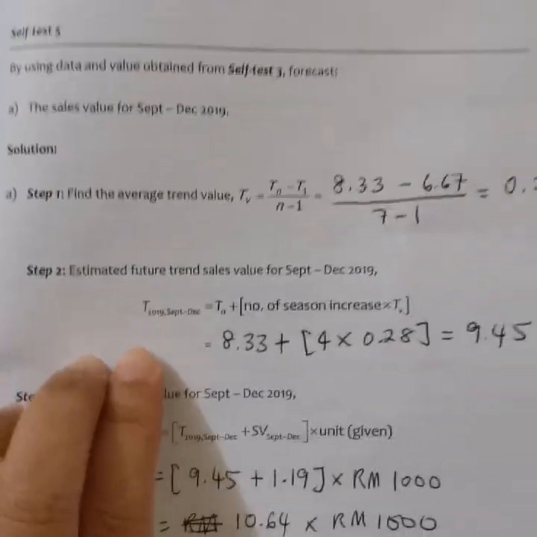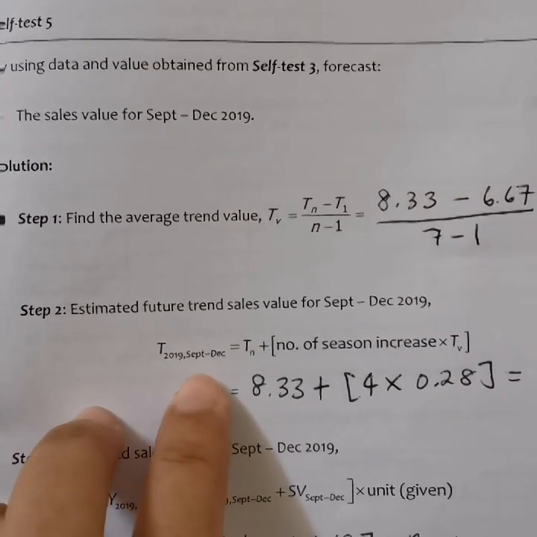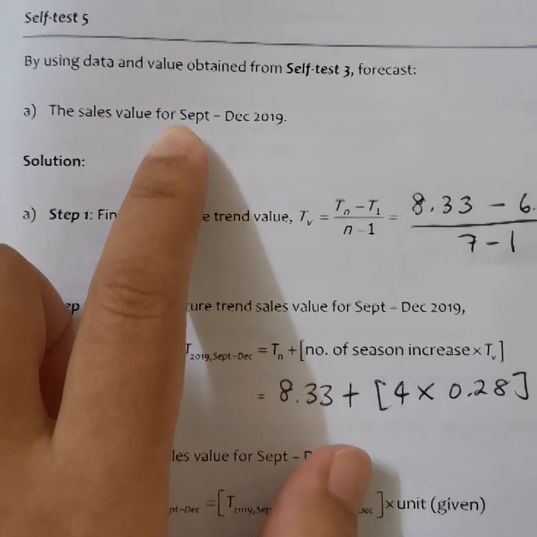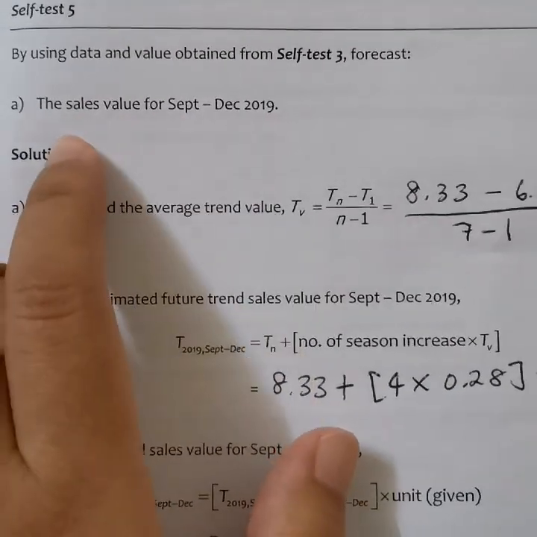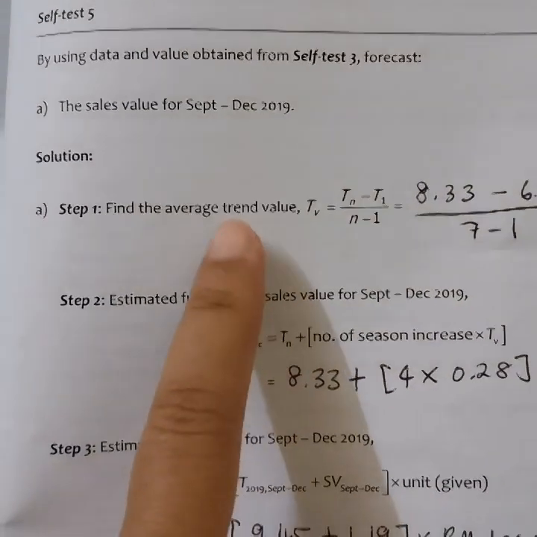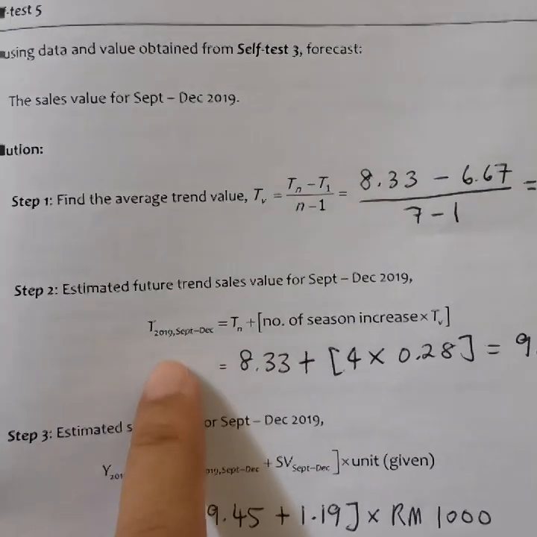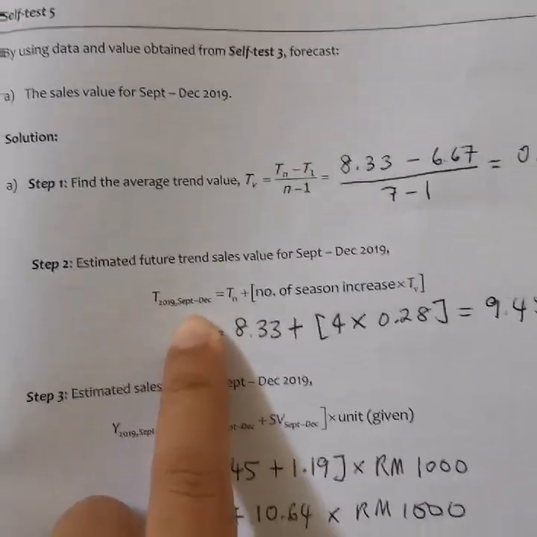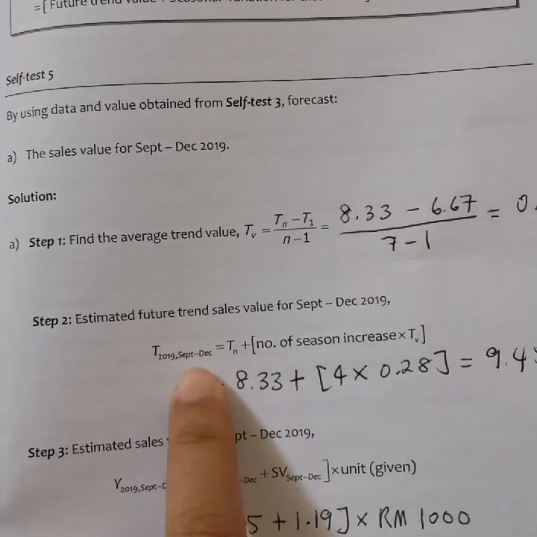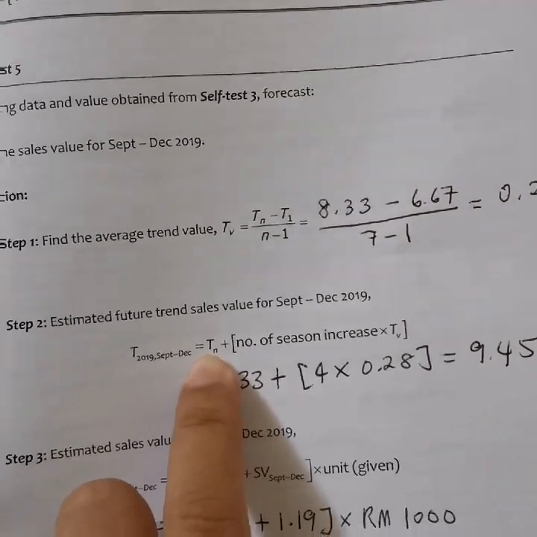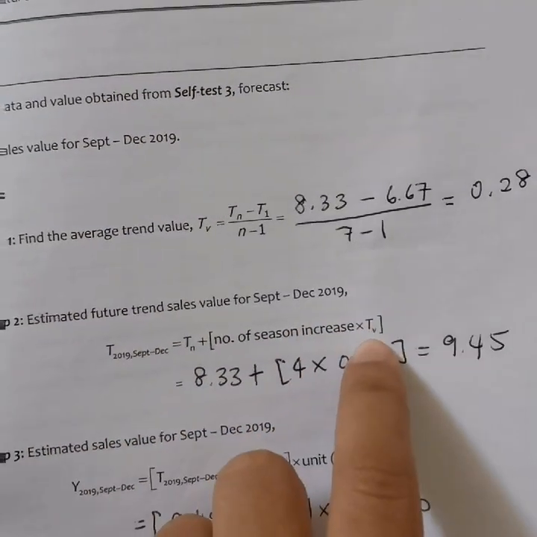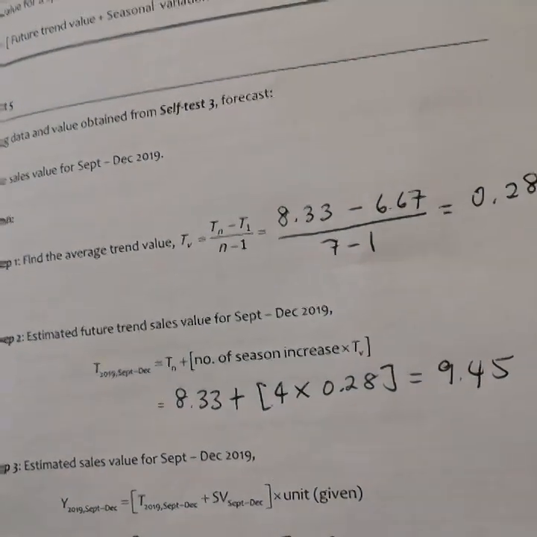Okay, for us to continue, we would like to find out the trend value of September December 2019, because that is our purpose. We would like to find out the sales value for September December 2019. So after you find the average increase or the average trend value TV, we find the trend value at that particular moment that we want to forecast, which is the trend value of September December. The formula is last trend Tn plus the number of seasons increase times the TV value just now.